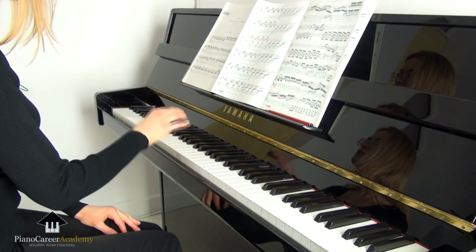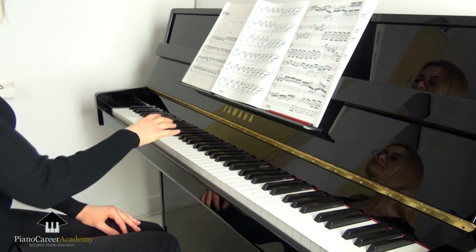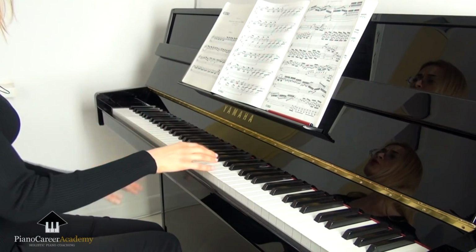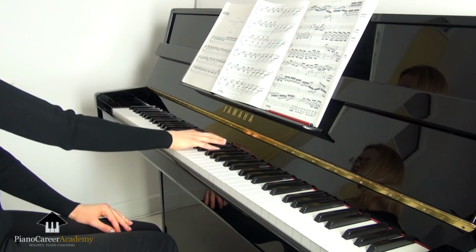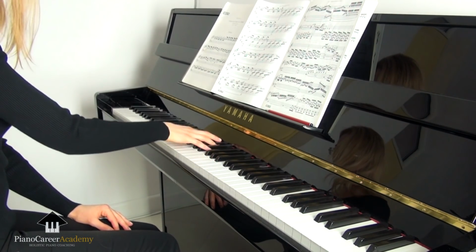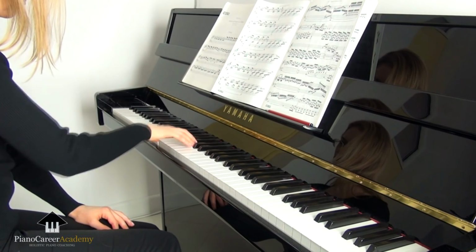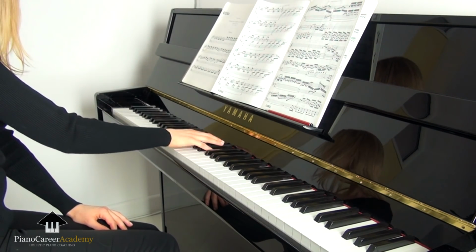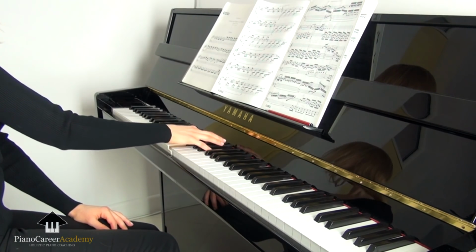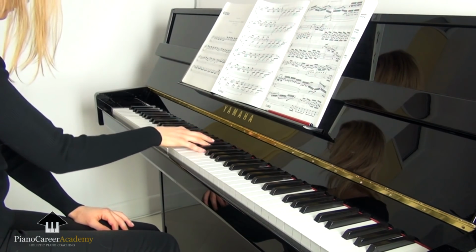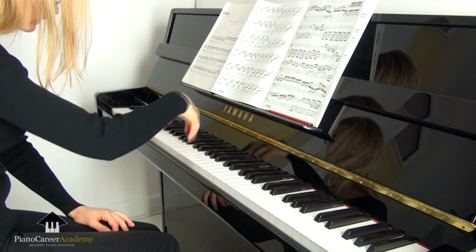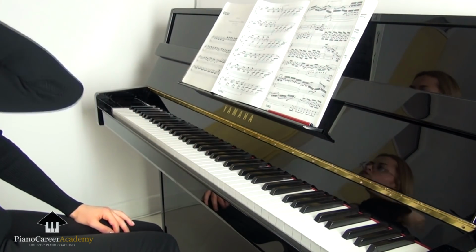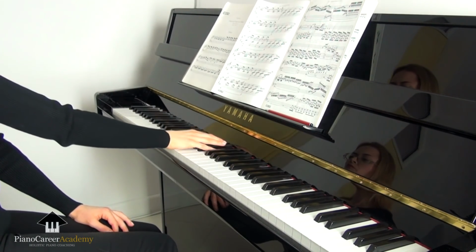Practice some more the last phrase, and then we will move to this whole new musical structure that appears here. This E was a bit too loud. I will work on it now.